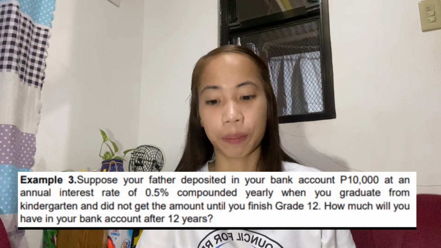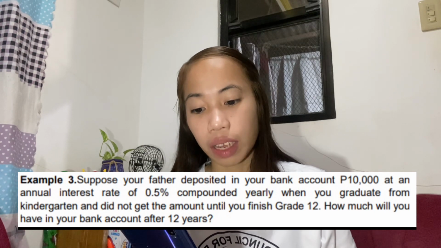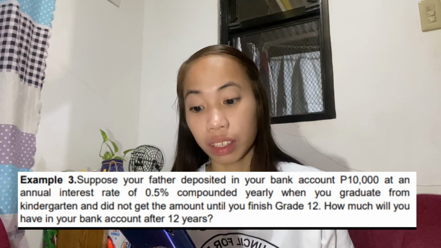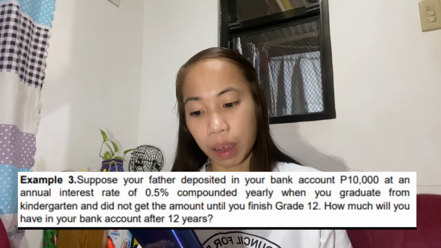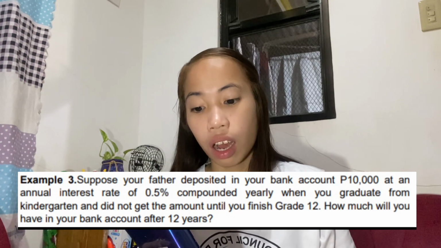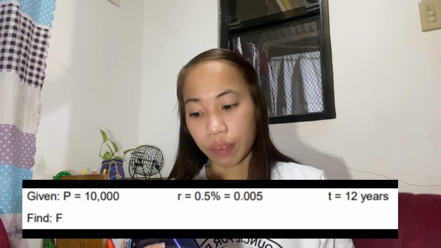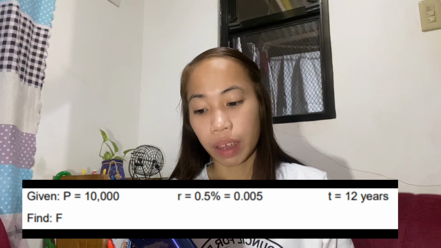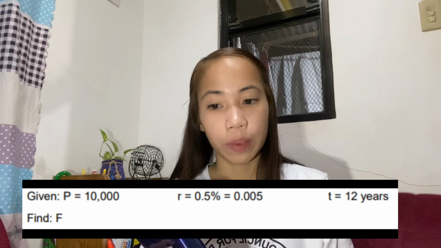Example number 3. Suppose your father deposited in your bank account 10,000 at an annual interest rate of 0.5% compounded yearly. When you graduate from kindergarten and did not get the amount until you finish grade 12, how much will you have in your bank account after 12 years? Given P is equal to 10,000, R is equal to 0.5% or 0.005, T is equal to 12 years, find the future value.